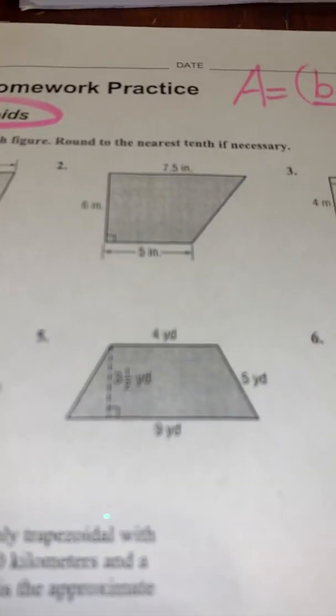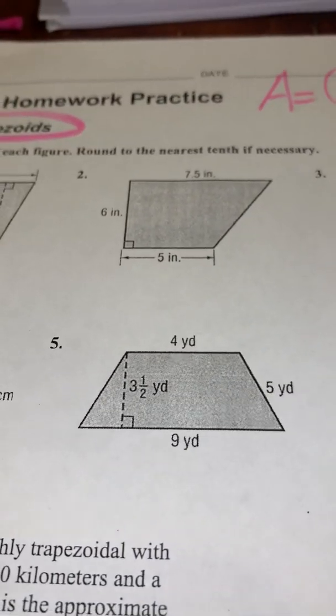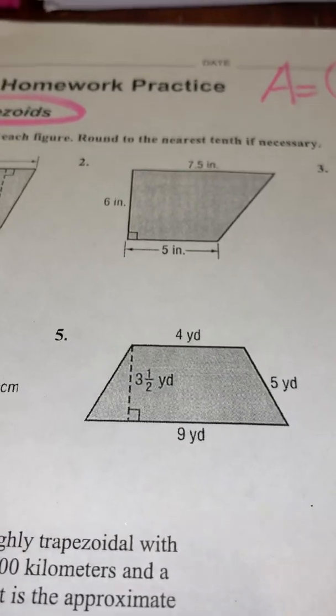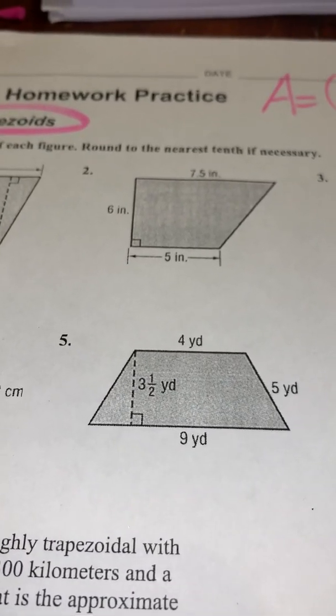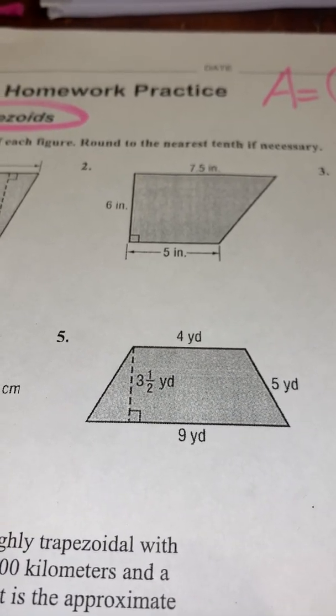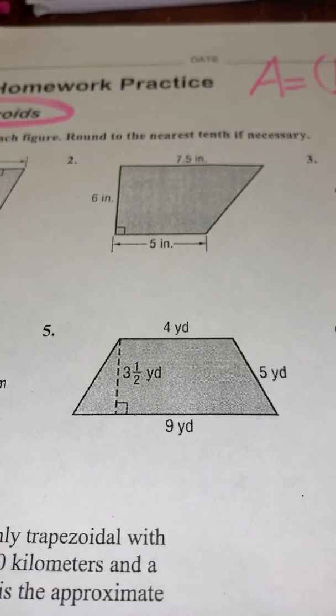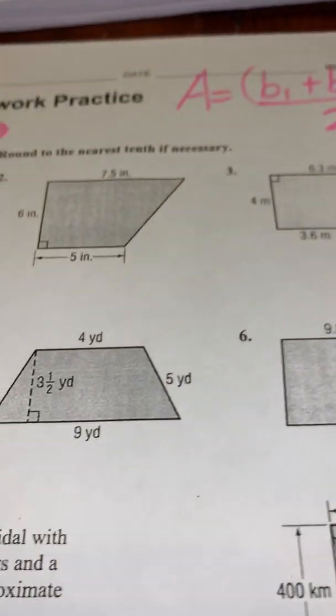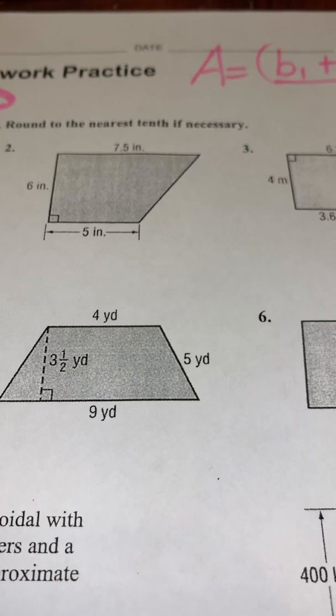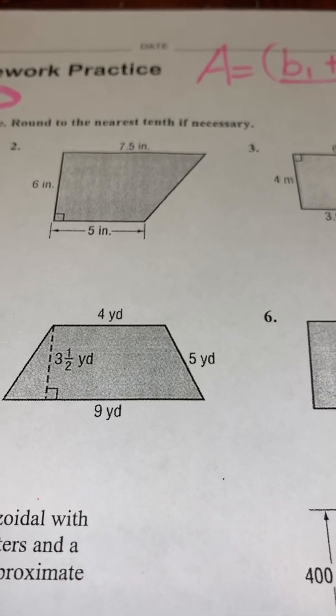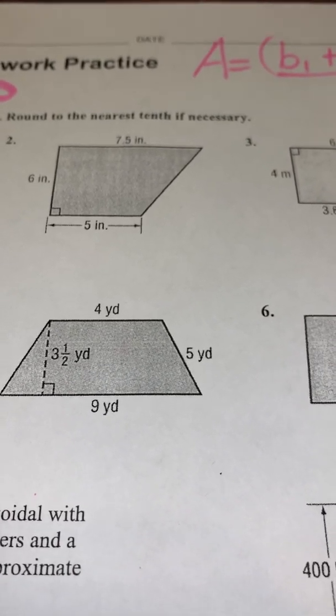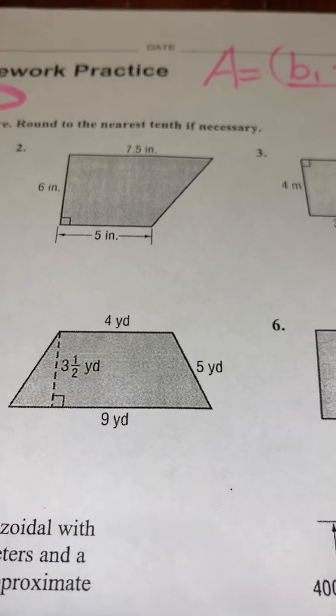Let's do number 5. Number 5 you didn't have to do, but it has the fractions, the mixed numbers, which tend to bother people. So I'm going to do number 5. I'm going to first write my formula. Base 1 plus base 2 divided by 2 times the height.